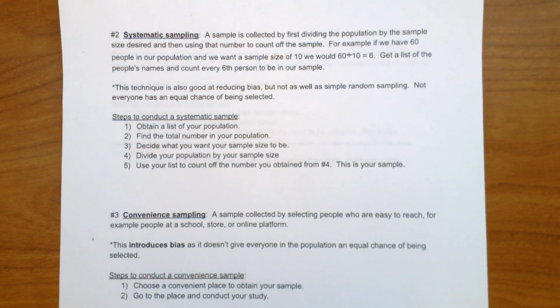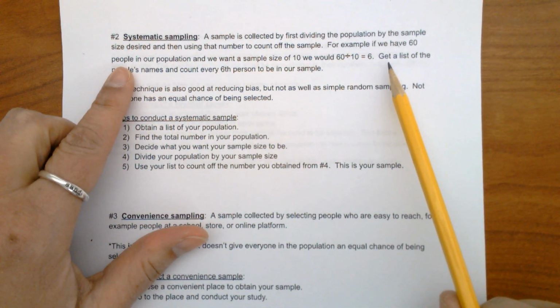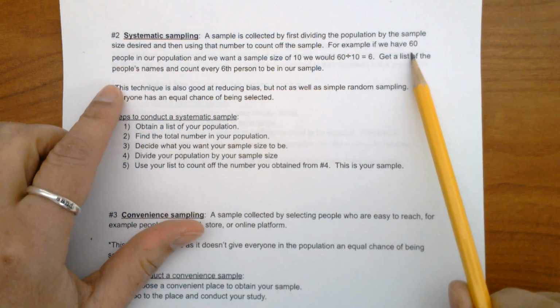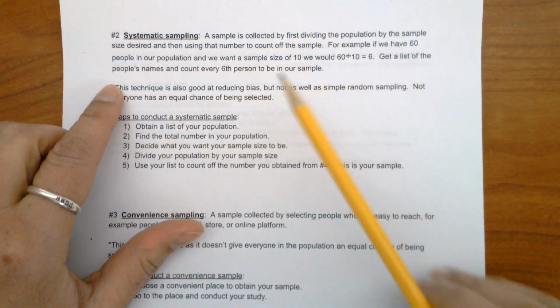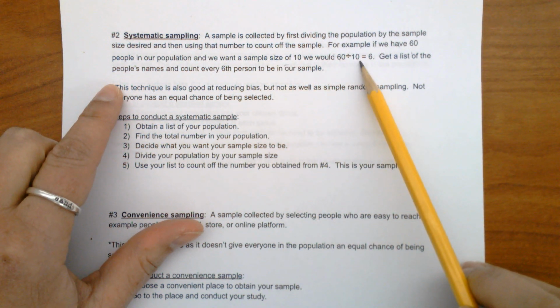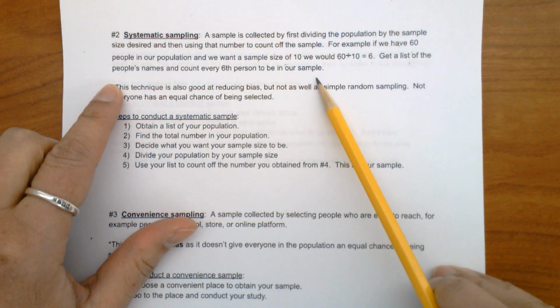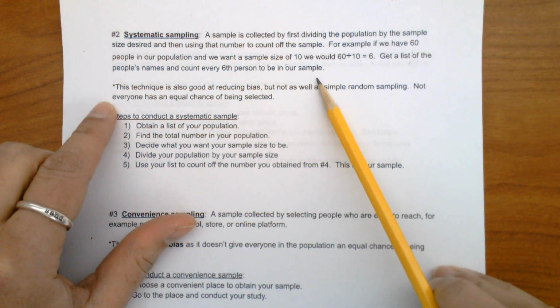The next one is called systematic sampling. A sample is collected by first dividing the population by the sample size desired and then using that number to count off the sample. For example, if we have 60 people in our population and we wanted a sample size of 10, we would divide 60 by 10, that equals 6. We get a list of the names and count every 6th person to be in our sample.